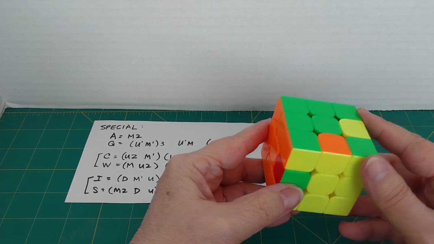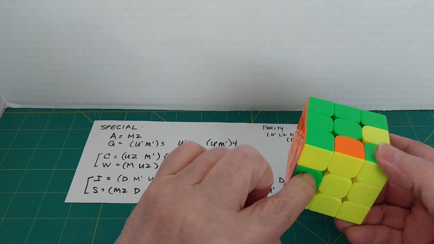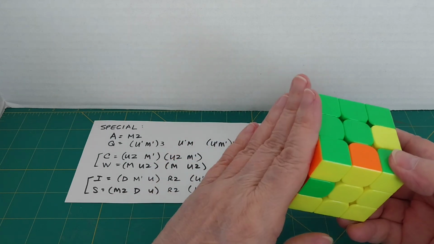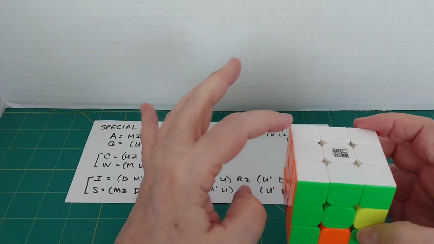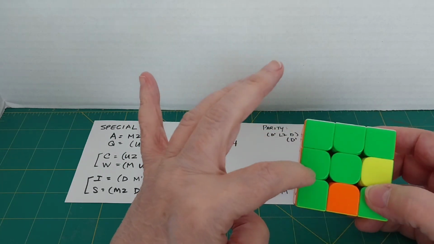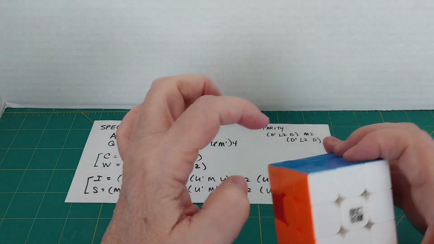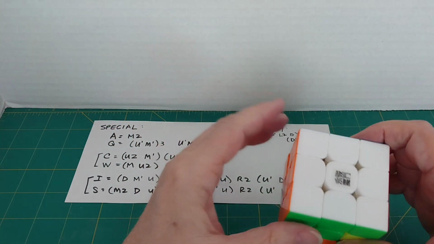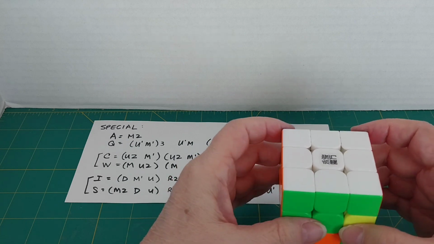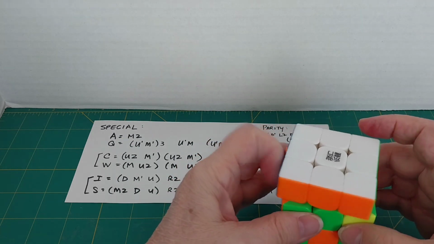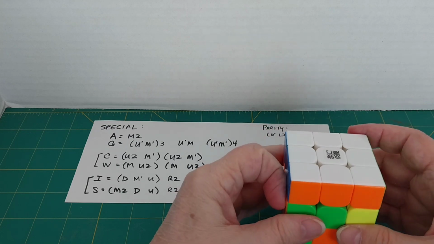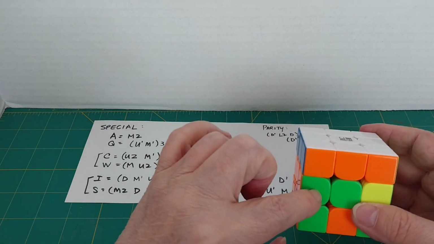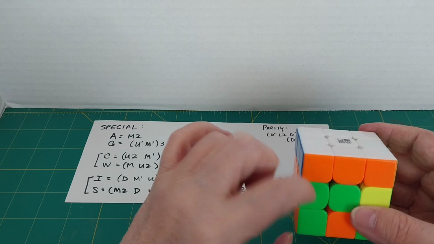So we do X. Now X is this one. So with these on this outside edge here, this one, this one, and this one, what we'll do basically is we'll move the top slice. This is the interesting piece there. We'll move that over, and then we'll move the one we're talking about up to get it.